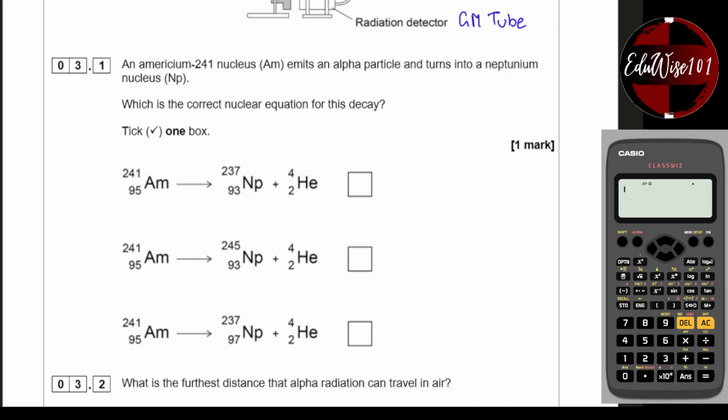So question 3.1, an americium nucleus emits an alpha particle. If it's emitting an alpha particle and turns into a neptunium nucleus, which is the correct nuclear equation for this decay? You can see at the start americium is the same: americium AM 241 and 95.